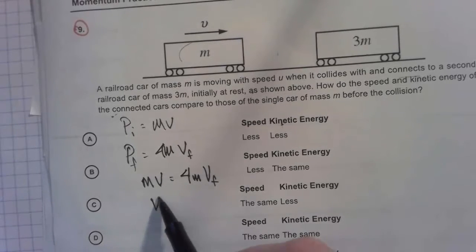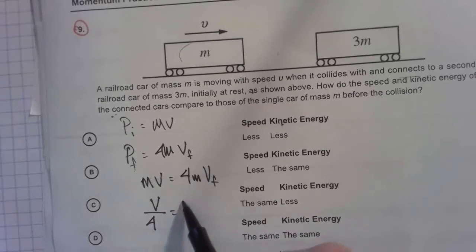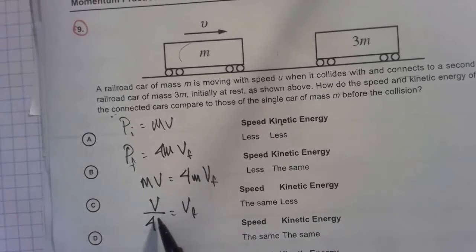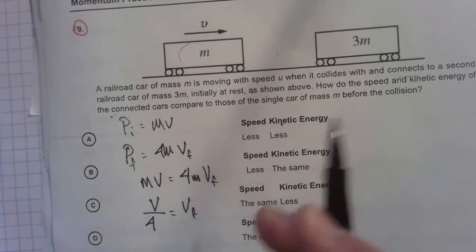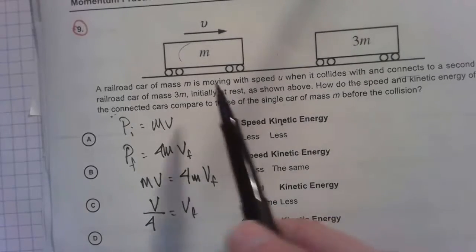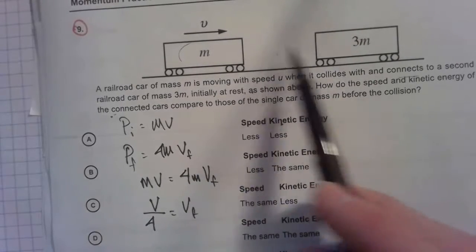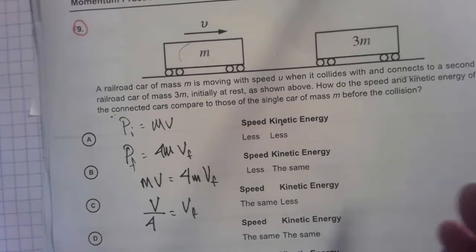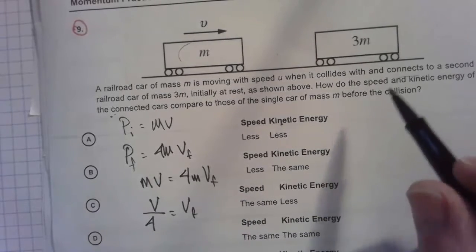The m's divide out. I'll divide by 4. That would tell me that the final velocity is equal to a fourth of the original. I think I like that. It's less. This would make sense. It would hit, and they would have more mass, so the velocity would have to go down. Fair enough. Now the kinetic energy.